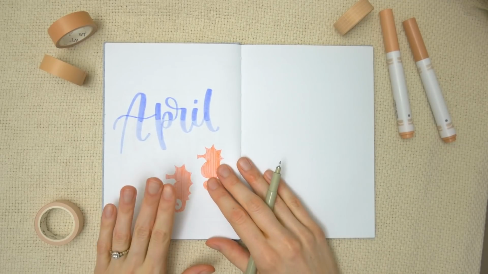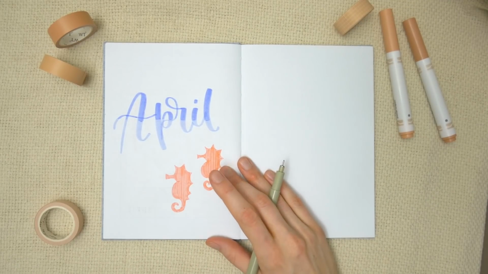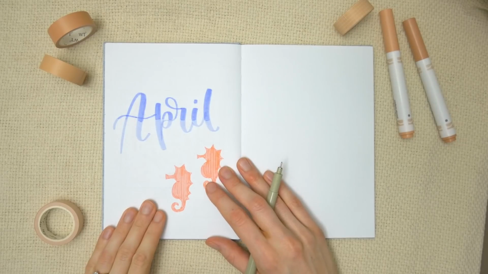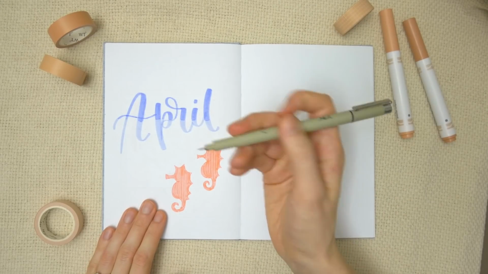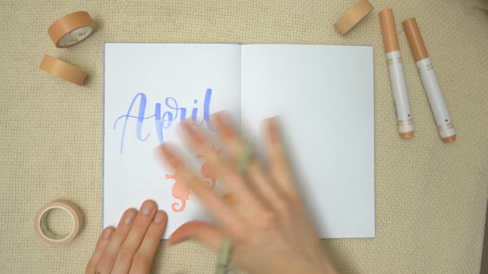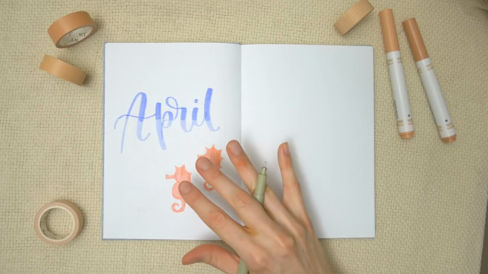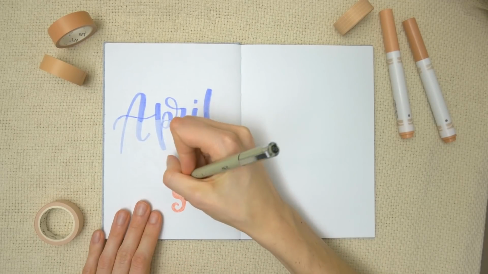So I often don't outline my drawings, but for this doodle specifically, I do like to outline them. So I'm just going to take a fine liner here and just outline everything that I originally did with the fine tip of my Tombow.